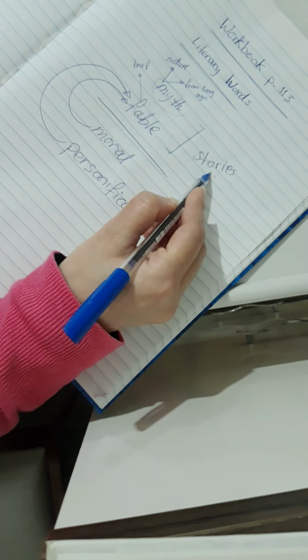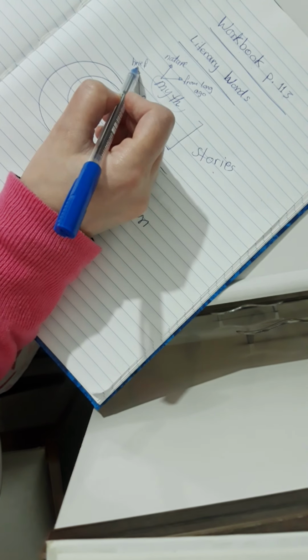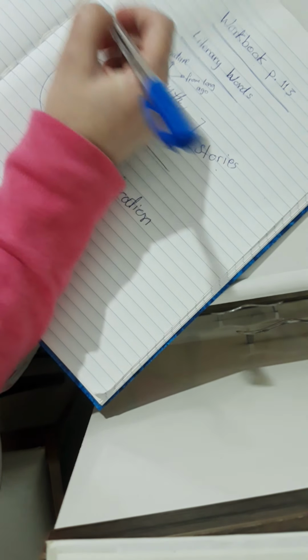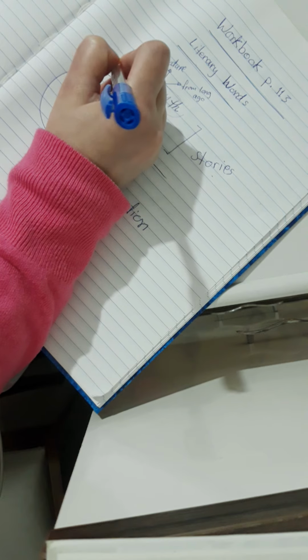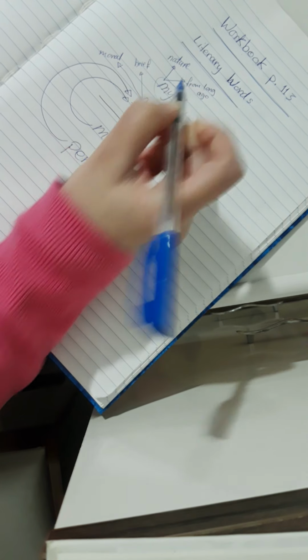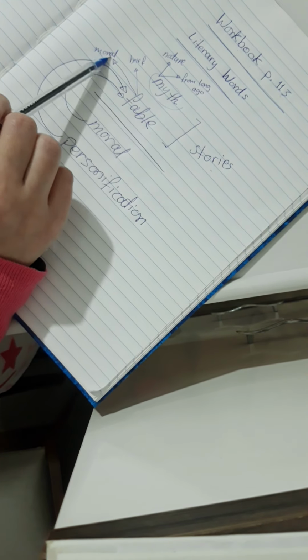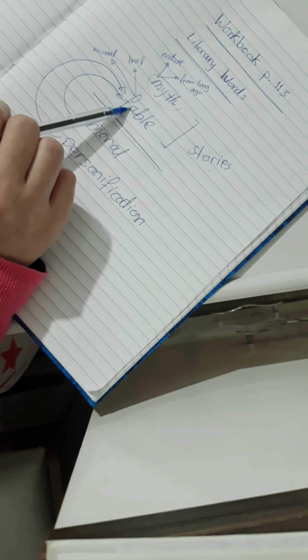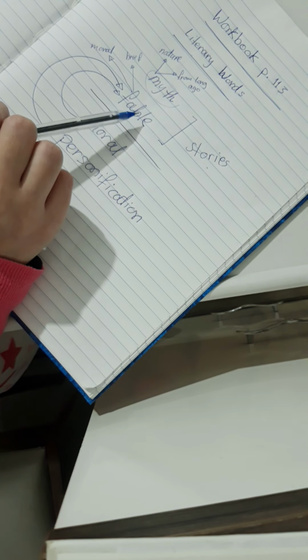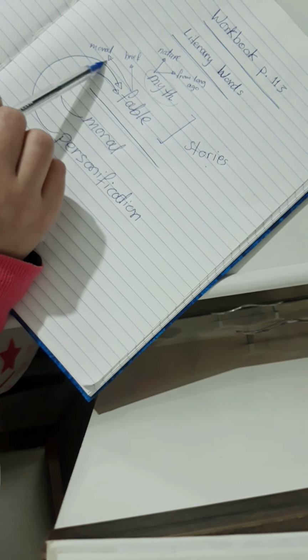It's a brief story. And it also has a moral. You understand after reading a fable, after reading that short story, there is a moral.